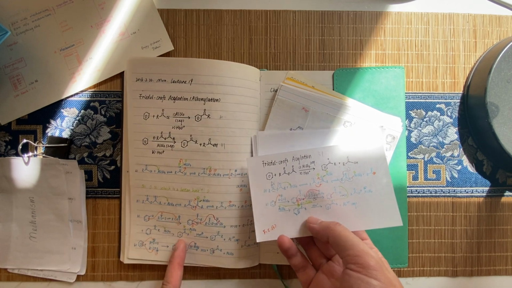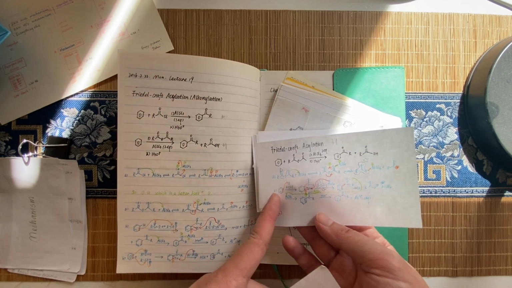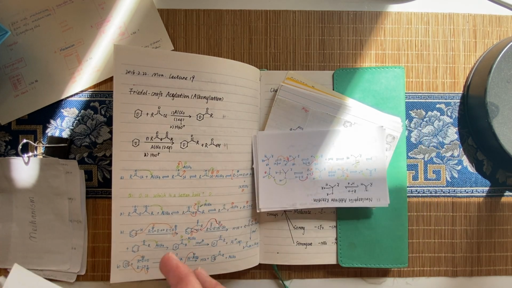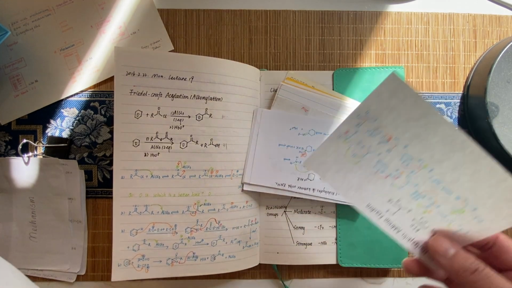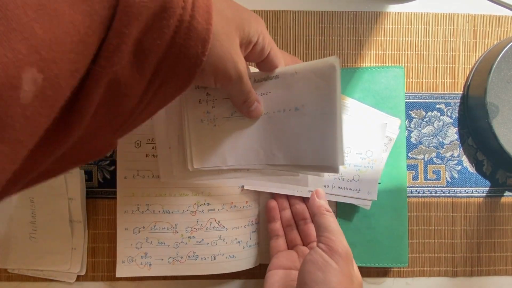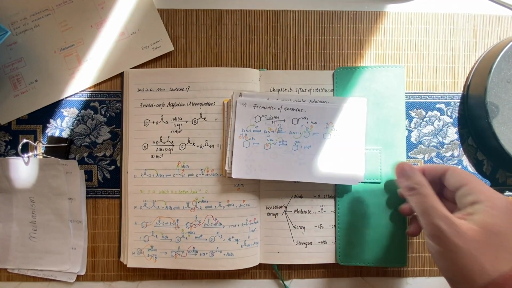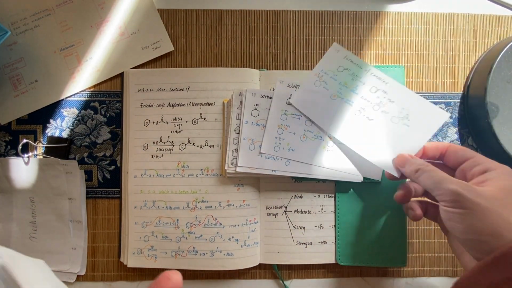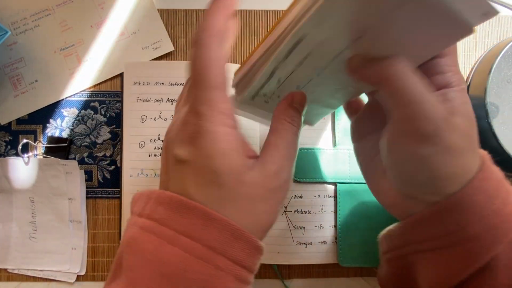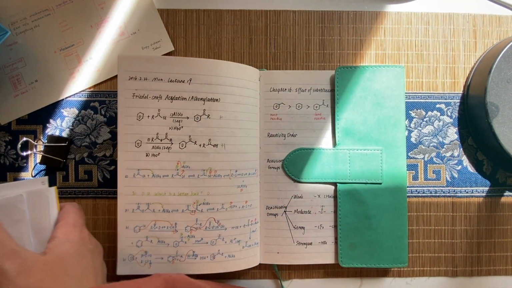All right, it's here. So I just transfer everything onto the flashcard. There are more of them. Okay, we're good with mechanism.